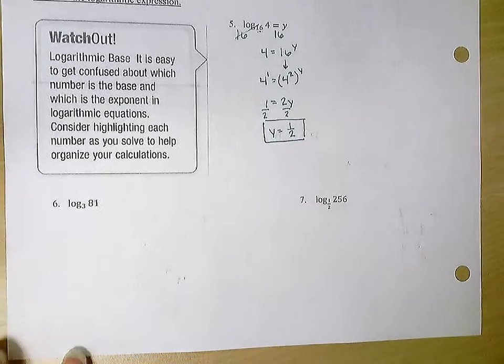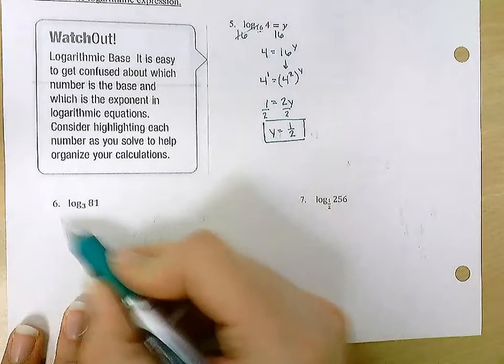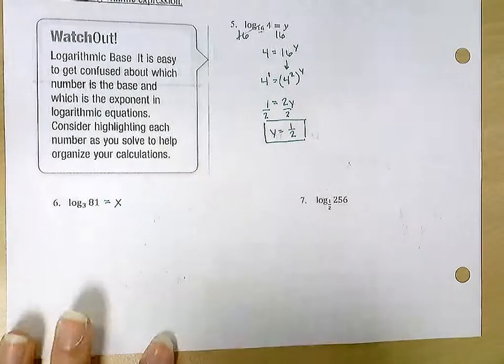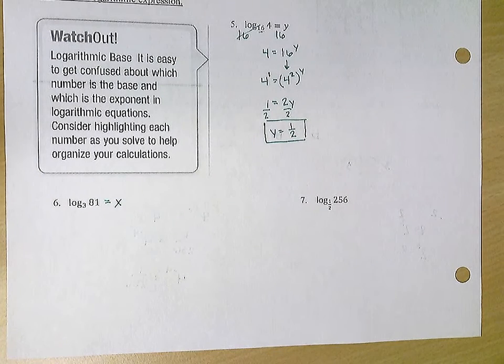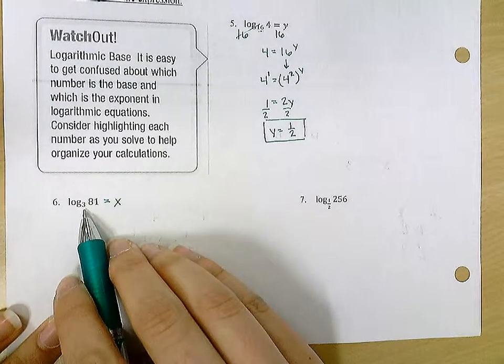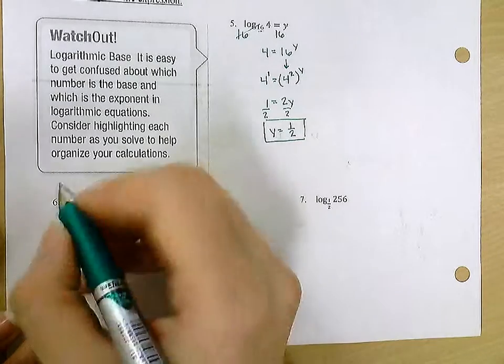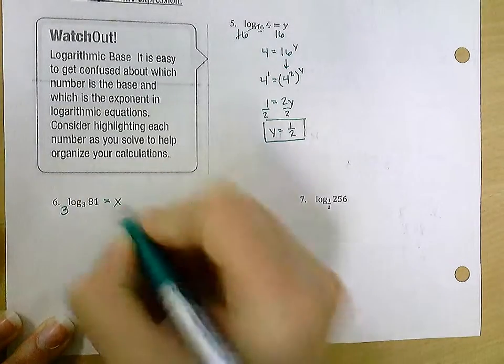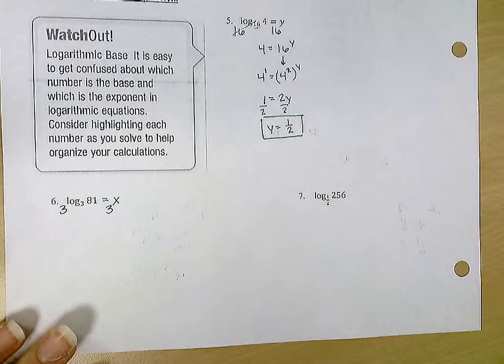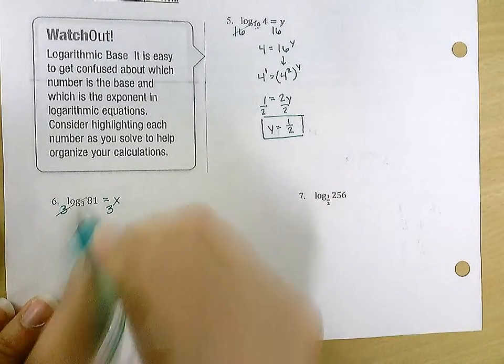Okay, then number 6. Again, we're solving this logarithmic expression. So I'm just going to set it equal to a variable. So it's the same as what we did in number 5. First thing we want to do is change this into an exponential expression. Since my base of this log is 3, I'm going to bring in base 3 to both sides of my equation so that I cancel out that logarithm.